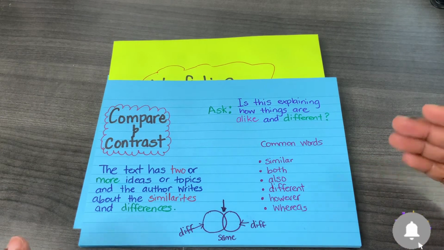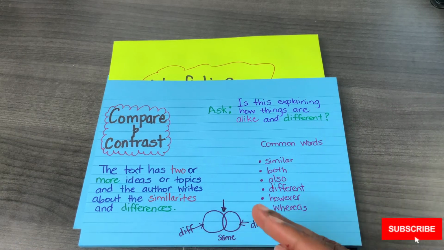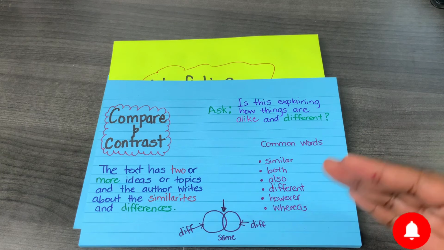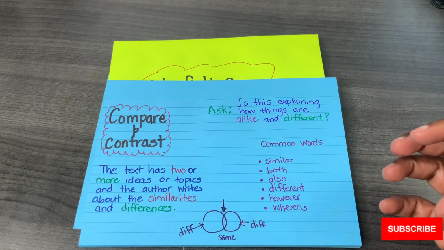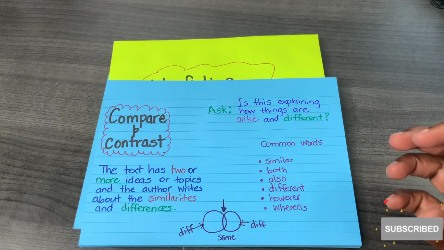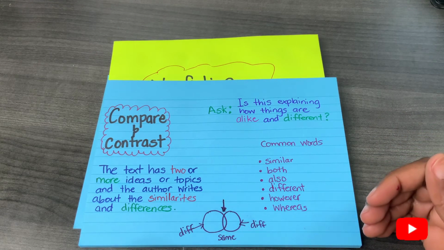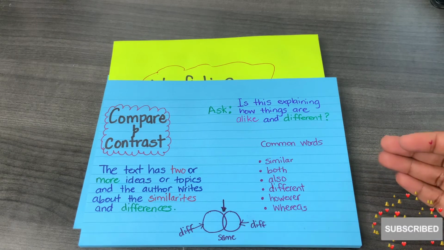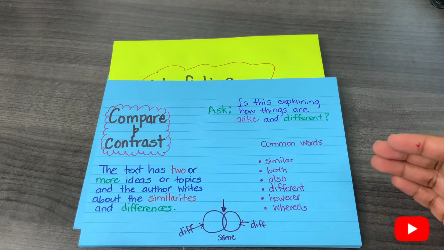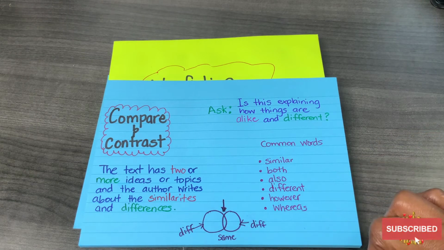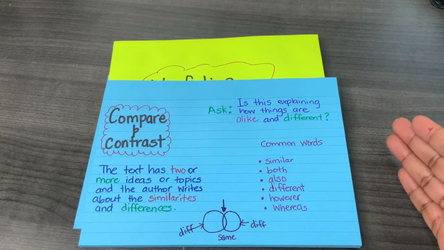Now, if I'm going to compare a lion to a tiger, I'm going to say they both belong to the cat family. I'm going to say the lion is more, I guess, rough than the tiger. I'm also going to say the lion is faster than a tiger. I'm going to say they both are carnivores. They both like meat. So when you compare, you talk about how they're the same. When you contrast, you talk about how they're different.